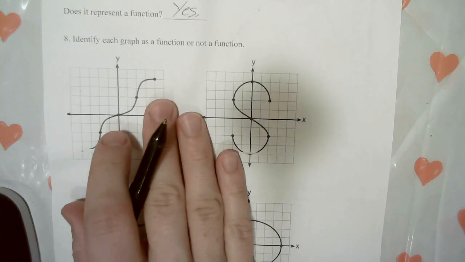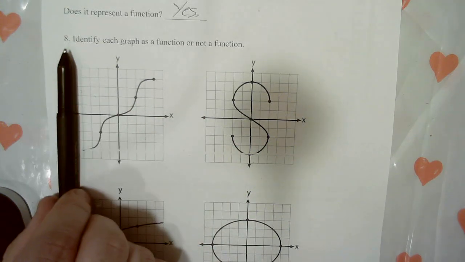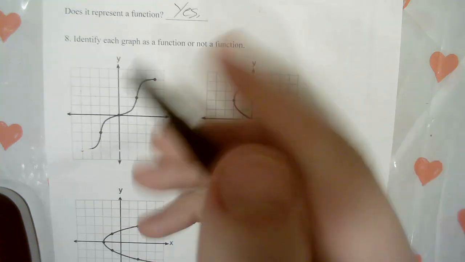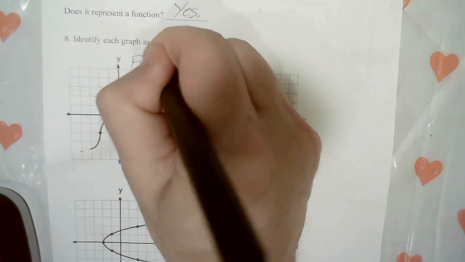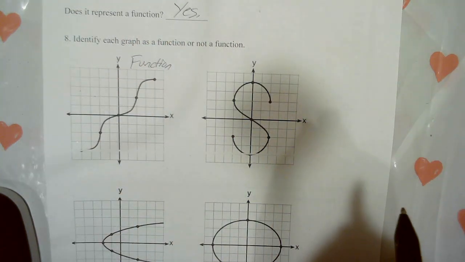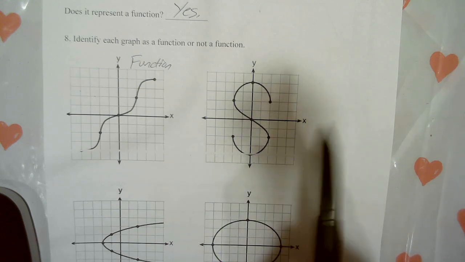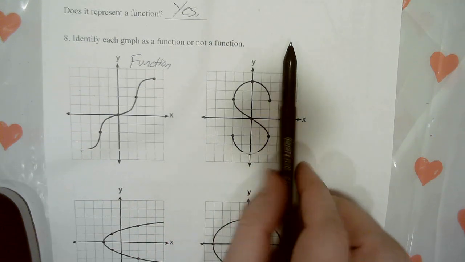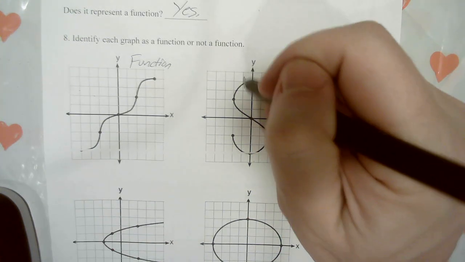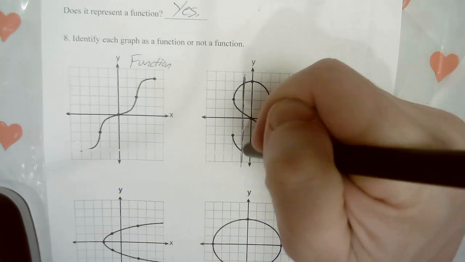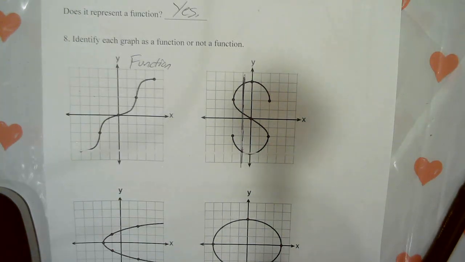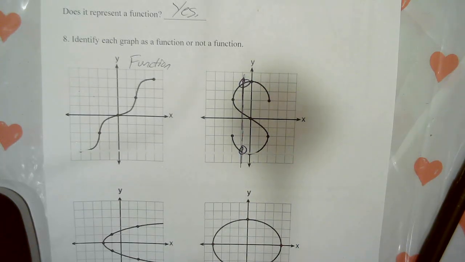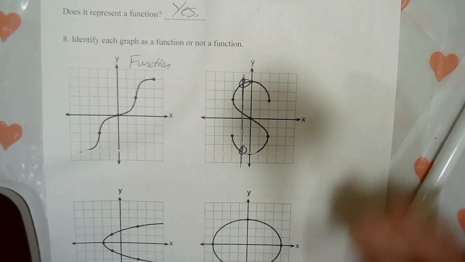Here's where we use the vertical line test for the graph. So use your vertical line, pass through. This only touches this one once. So this one is a function. This one, if I pass my line through, it hits twice. It hits twice many times. I only have to prove one time that it doesn't work. Let's use purple here to show this. So it hits that on that vertical line twice. So that is not a function.